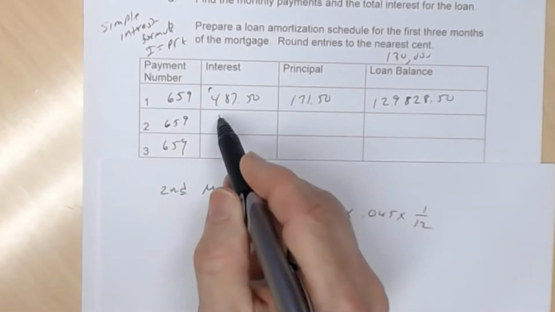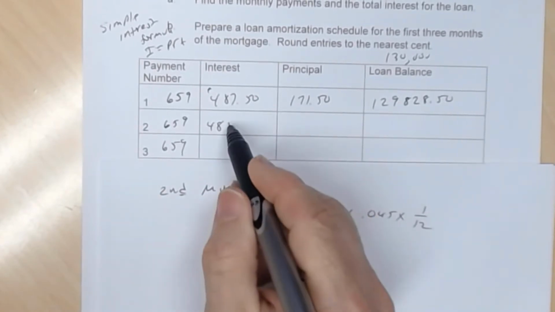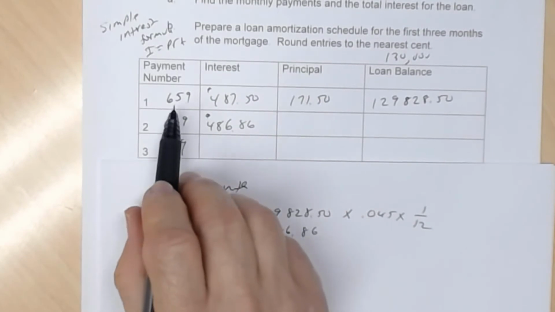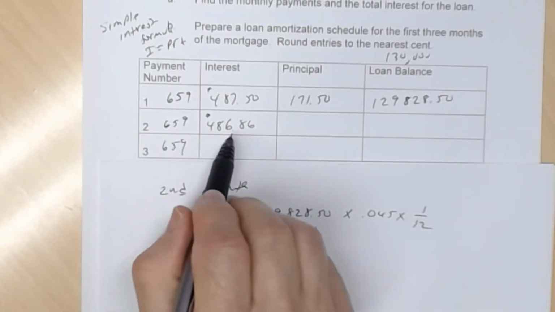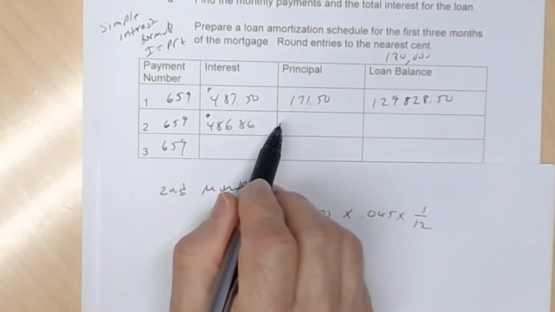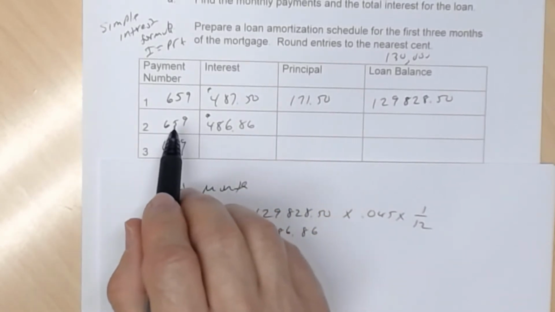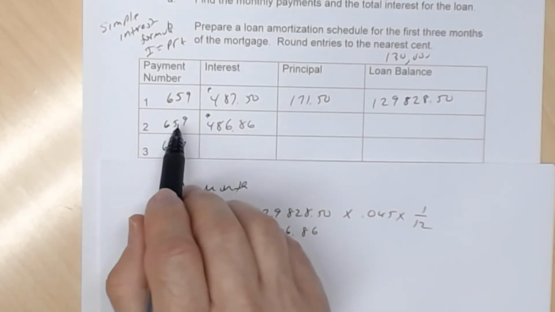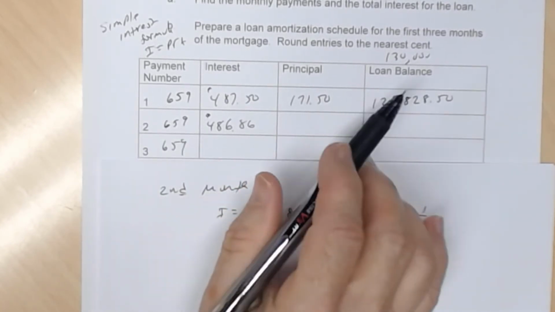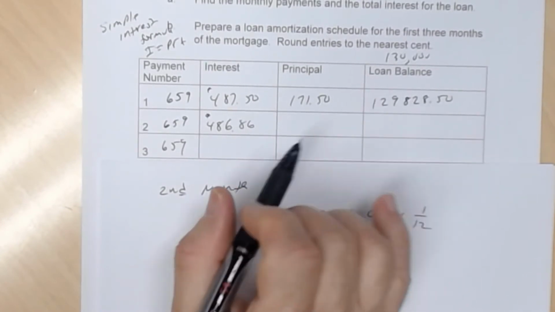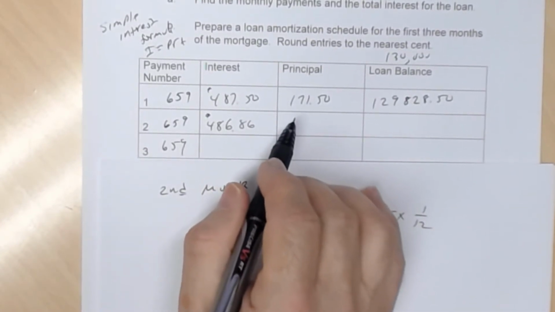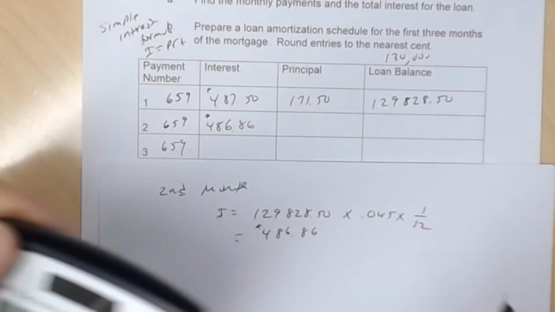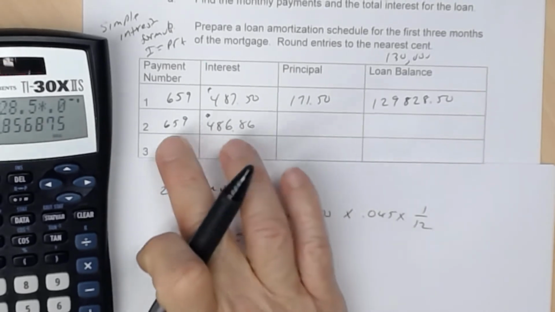All right, so that's going to go here now. Look what's happening. 486.86. All right, so remember, each month you pay the same amount. Part of that goes towards the interest. The rest goes towards the principal. So how much of this went towards the interest? This amount. The rest of this goes towards the principal, so it'll decrease that number here. Okay, so let's find out how much will go towards the principal. This is the amount that will go towards the principal. All right, so we're going to subtract this from here.